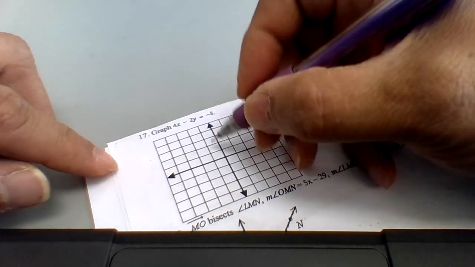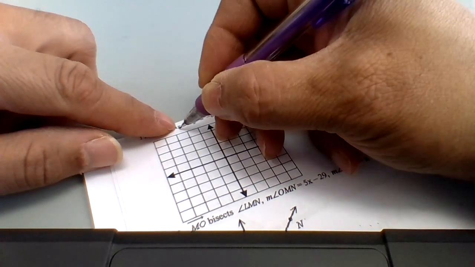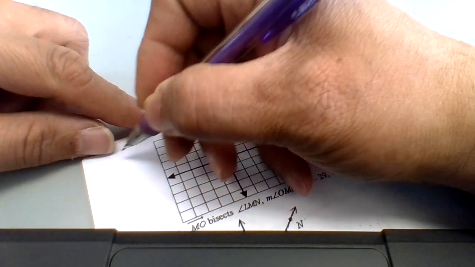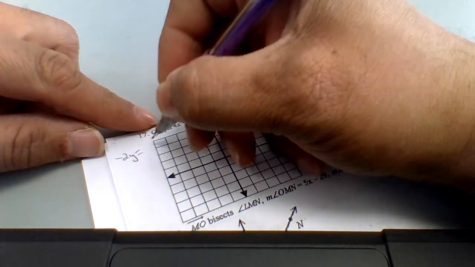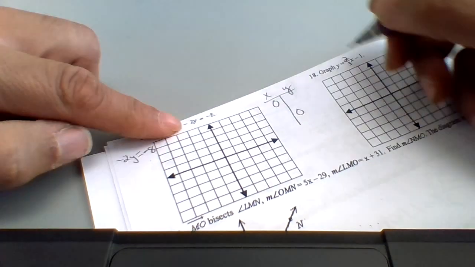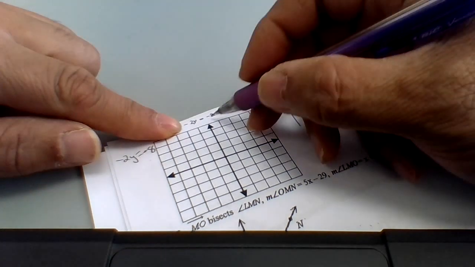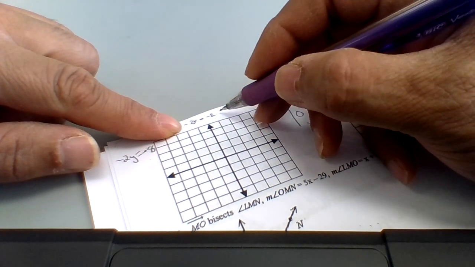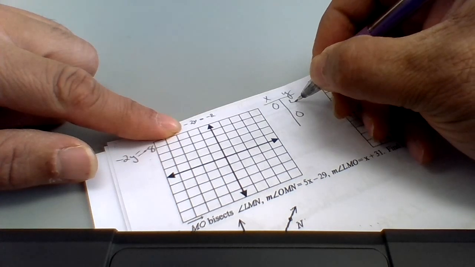If x is 0, so if I cover this up, in other words, I'm saying negative 2y equals negative 8. So if x is 0, that's going to make this 0. And so then I have negative 2y is equal to negative 8, divide both sides by negative 2. And so you get y equals 4.